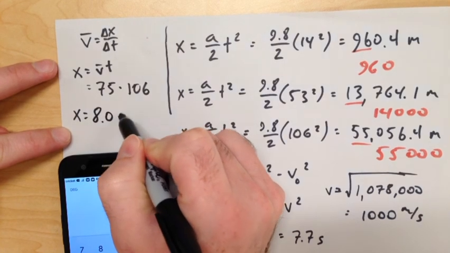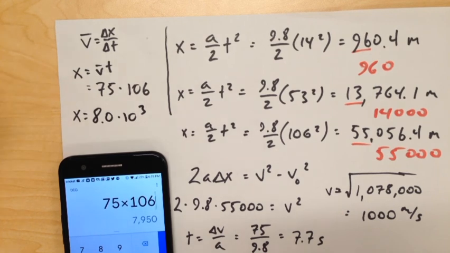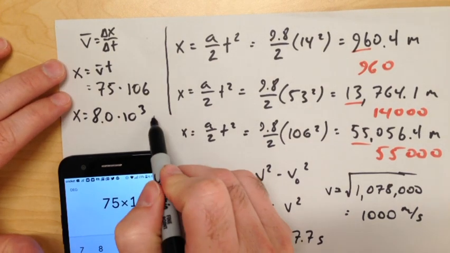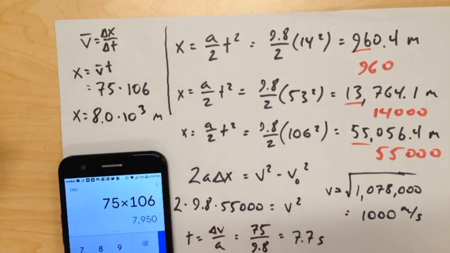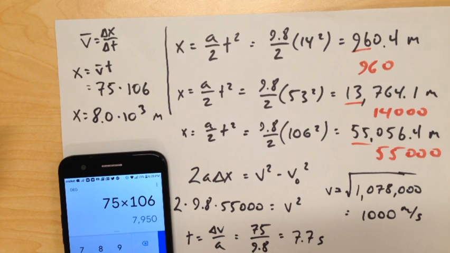Just making sure that you know it's two significant digits there, because if I wrote 8000, it's difficult to tell which of the zeros are significant. So 8.0 kilometers, or 8.0 times 10 to the third meters. Now, bear in mind, without air resistance, you would have fallen approximately 7 times that distance. With air resistance, it's going to be somewhere more in that neighborhood.